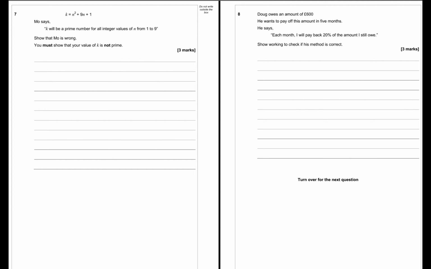Okay, so we're going to find all the values of k. So let's make a table. So let's say n, and let's have k. So if n is 1, what will k be? So you're going to substitute 1 into here. So you're going to get 1 squared plus 9 times 1 plus 1. Okay? And then we're going to do this for all your values of n. Okay, so because this is a calculator exam, you can do that. I'm going to pause the video and fill it in. Okay, so I found all the values of k.